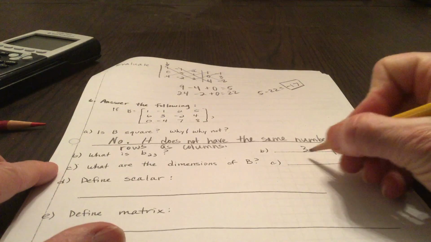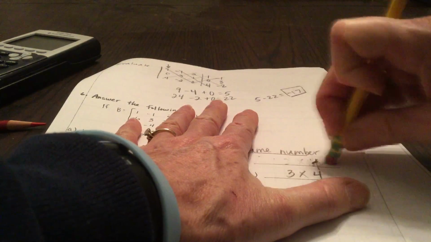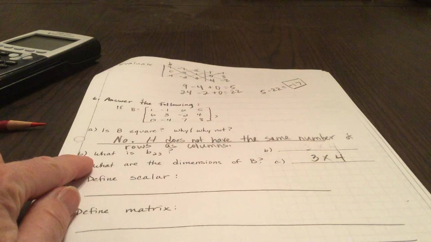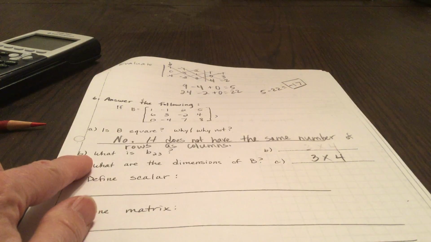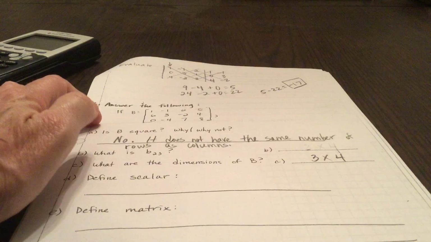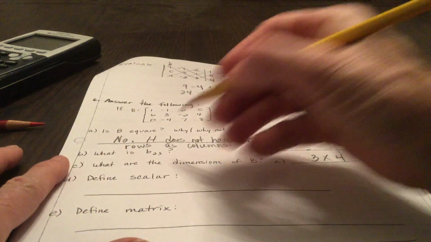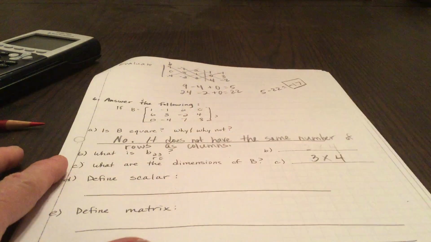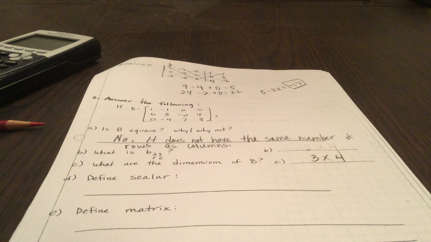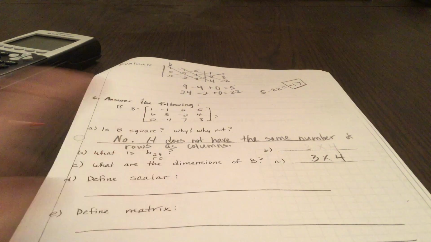Oh, sorry, that's question C. Those are the dimensions. Thank goodness for erasers. I skipped question B. What is B sub 2,3? B sub 2,3 is the entry in matrix B that is in row 2, column 3. Remember, row, column.